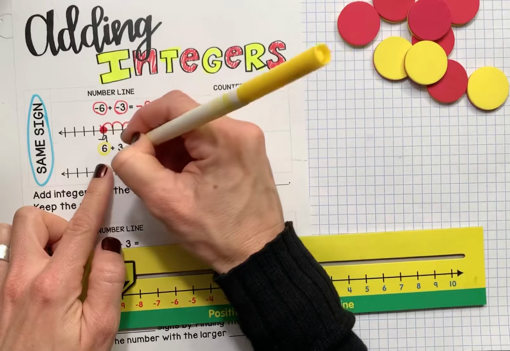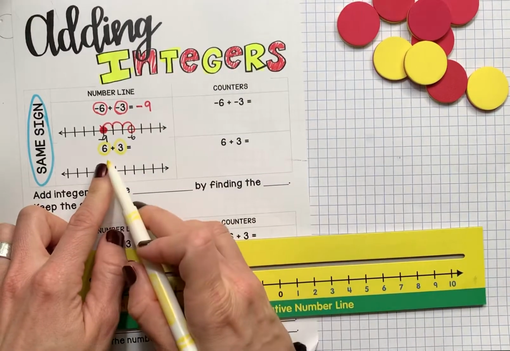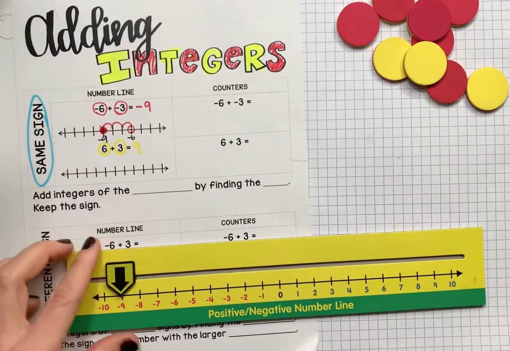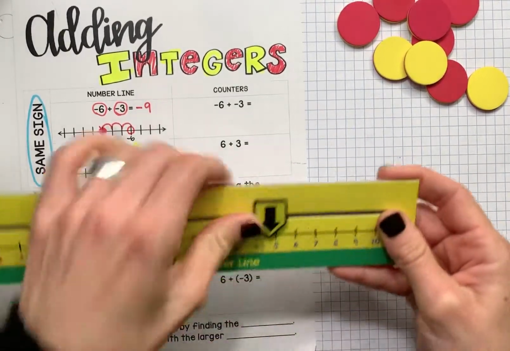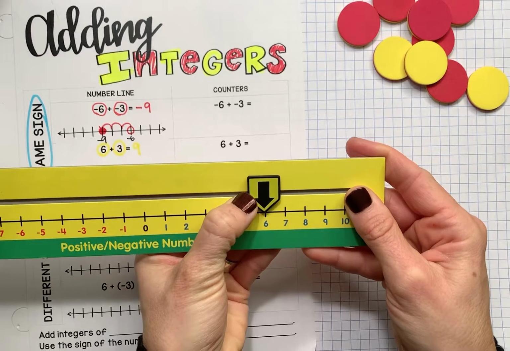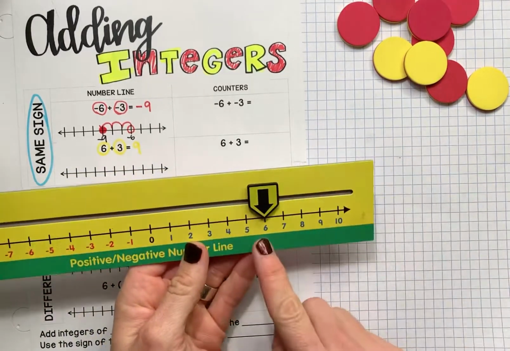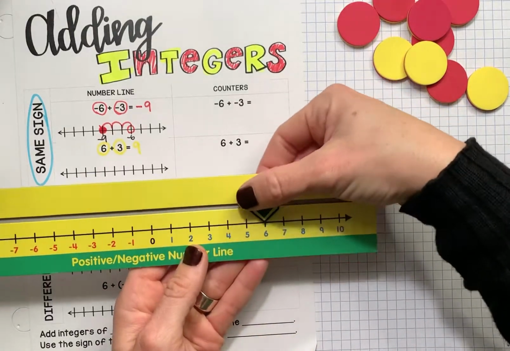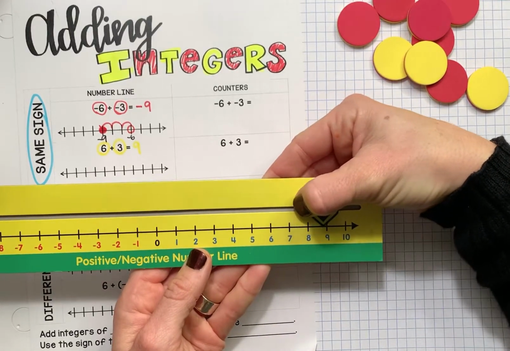Okay, so I can do the same thing with my positive integers. Now I know that you know how to add positive numbers. 6 plus 3 is, of course, 9. But the way that we would show that on a number line is if we are adding a positive value, which means we are increasing going that way on our number line. So we're starting at 6 and moving over 1, 2, and 3.